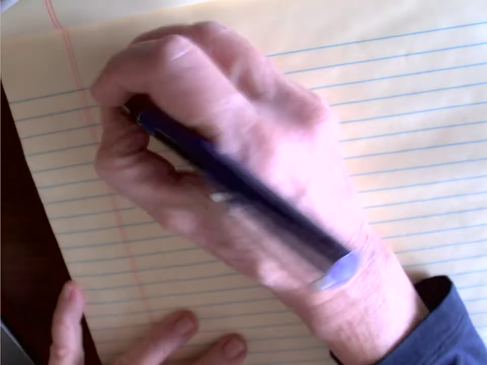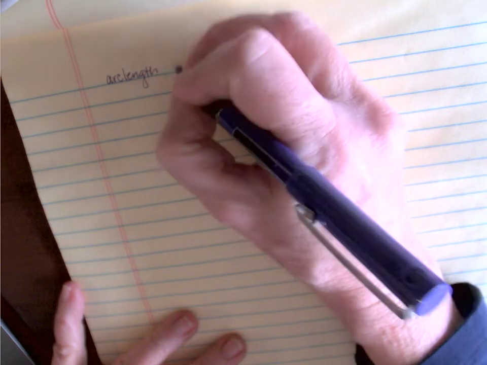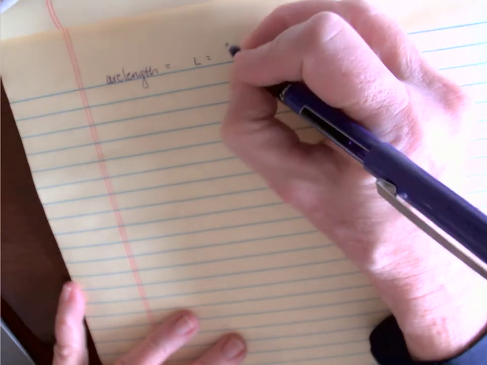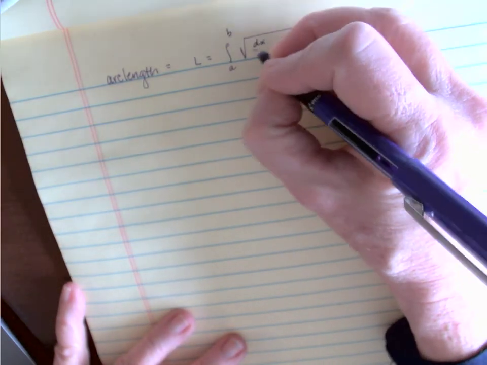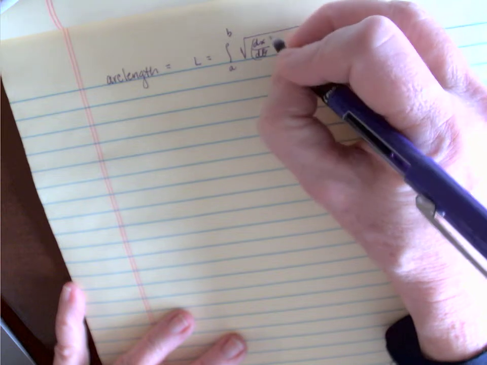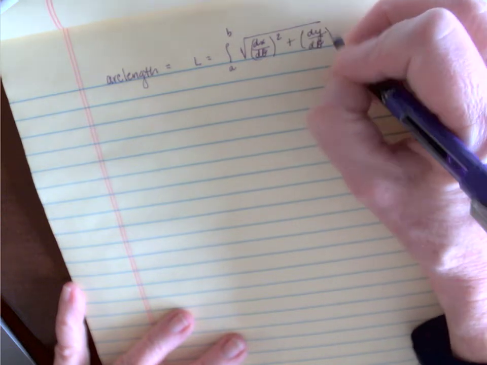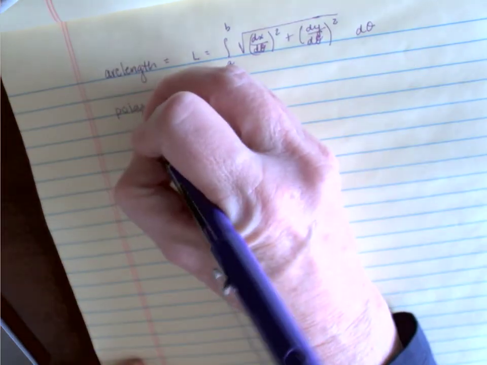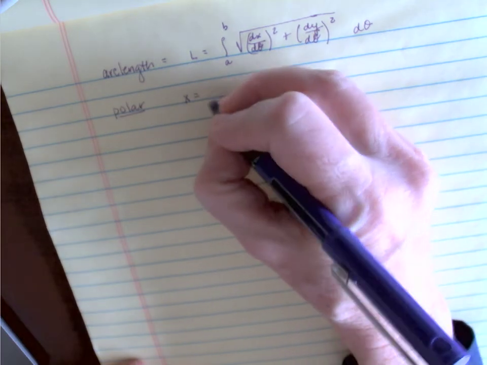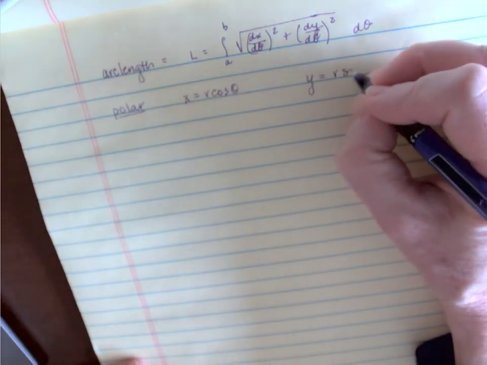Okay, so first of all, let's talk about arc length. When we were doing parametric equations, we said arc length was the square root of (dx/dt) squared. But now we're calling it the square root of (dx/dθ) squared plus (dy/dθ) squared, dθ. And we could do this because if we are dealing with polar functions, we know that x is r cosine θ and y is r sine θ.